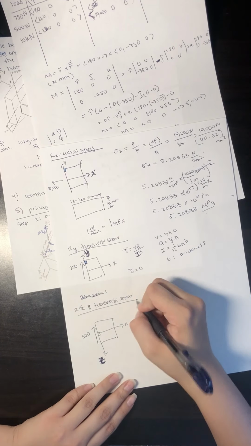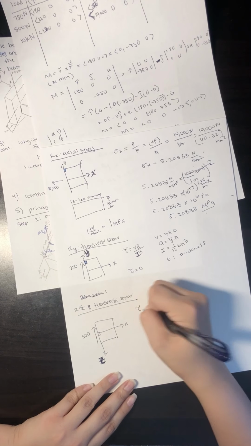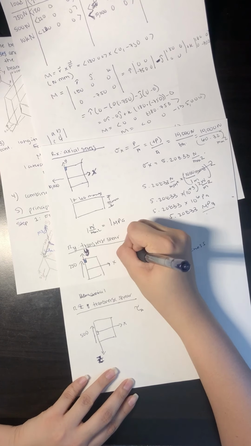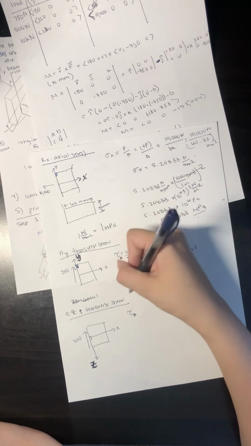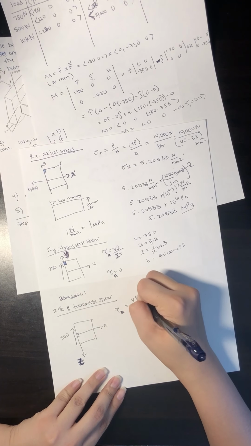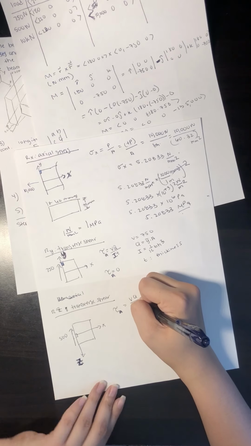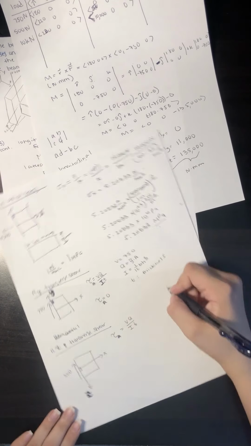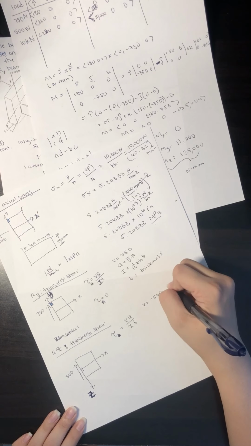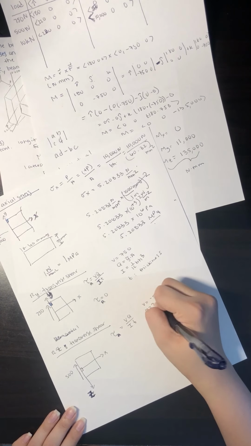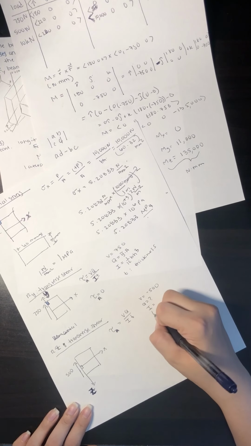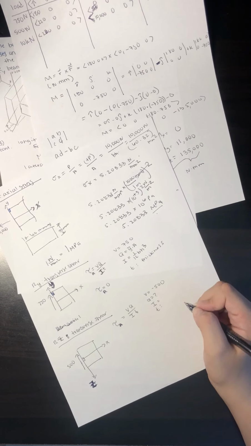So 500. So tau of A, these are all of A. It's important to note them for when we have multiple points we need to find for. In this case, we only need one, so we're just going to stick to that. Tau of A, we said VQ over It. Okay, we know that our V is negative 500. We need to find our Q. Our I, we'll find using our end view, and then our t, we'll find using our end view as well.